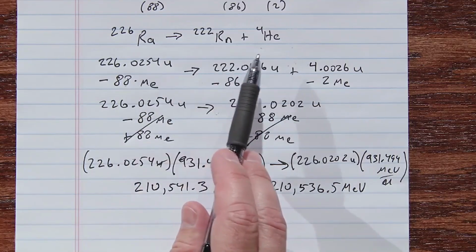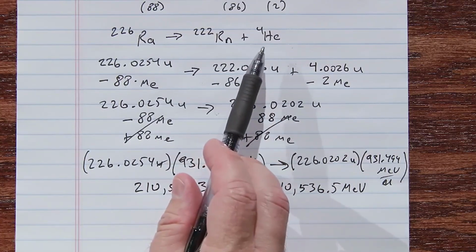And that energy goes into the alpha particle.